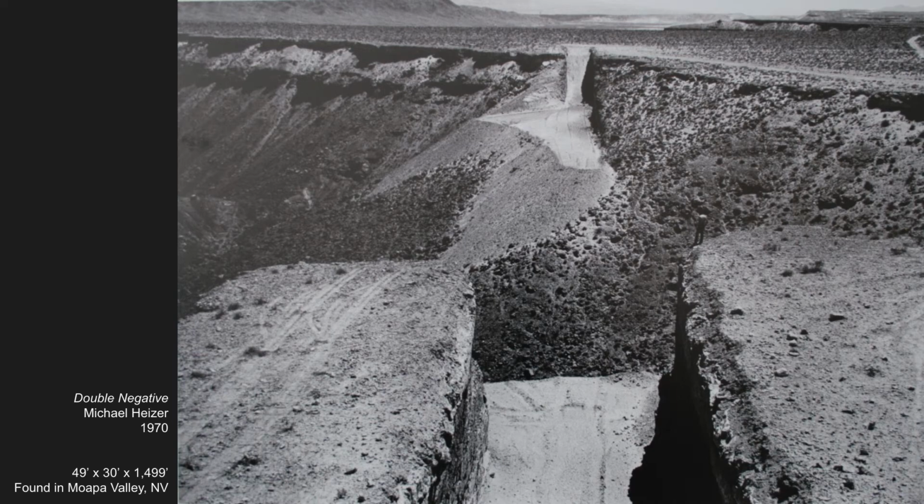In this image, we have a sculpture called Double Negative, or a land art called Double Negative, where the artist took earth moving equipment and started removing dirt on two sides of a gorge. So this is the Moapa Valley in Nevada. It's not populated.